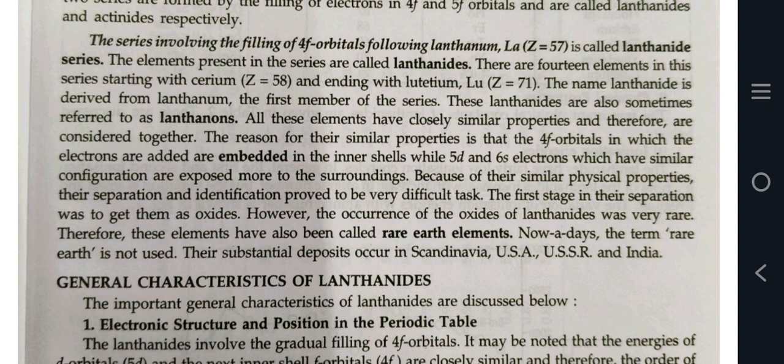The reason for the similar properties is that the 4f orbitals to which the electrons are added are embedded in the inner shell, while the 5d and 6s electrons, which have similar configuration, are exposed more to the surroundings. Because of their similar properties, their separation and identification proved to be a very difficult task.